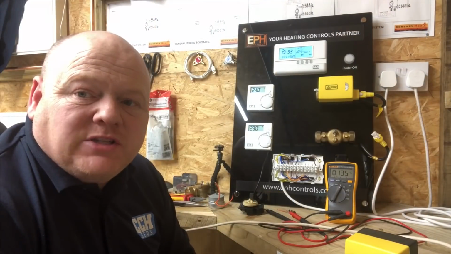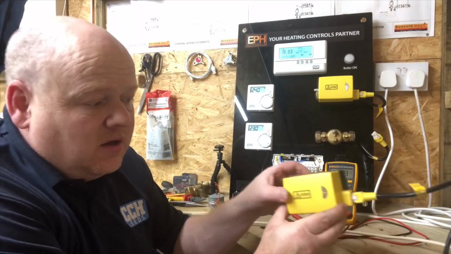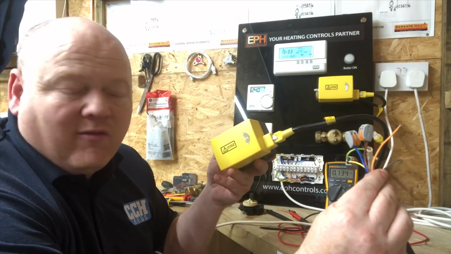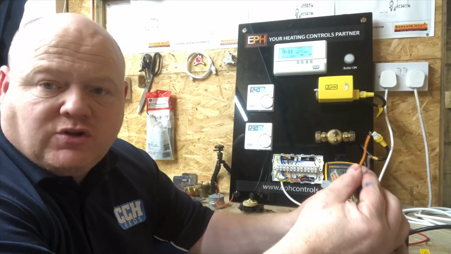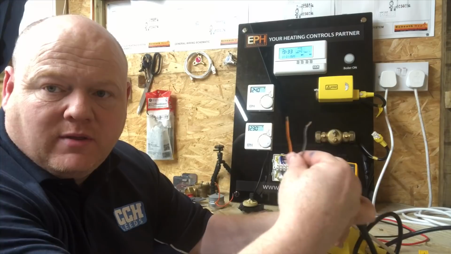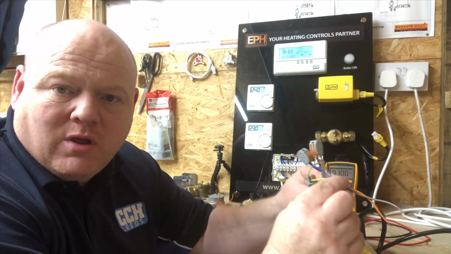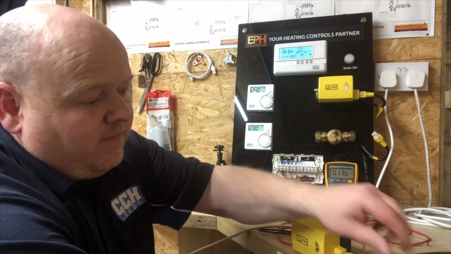Just for me to try and explain what's happening with that valve so far, I've got the zone valve here, the head, and I've wired in. So the orange and the grey at the moment are not wired in. I just want to show you what happens when I put the live, neutral and earth down that valve.